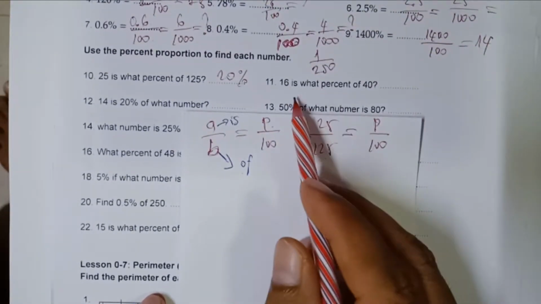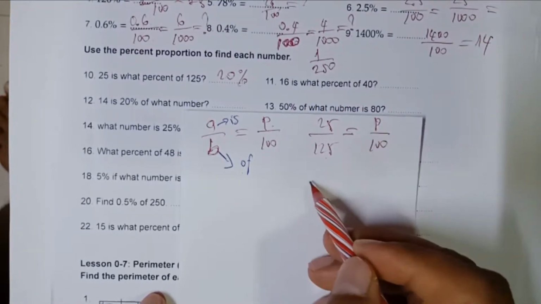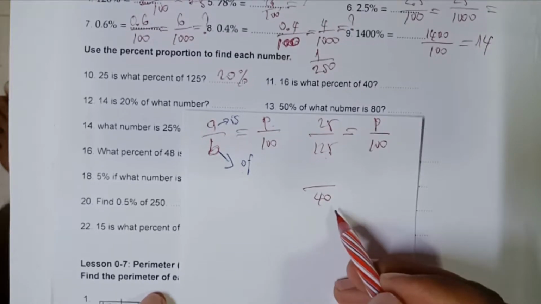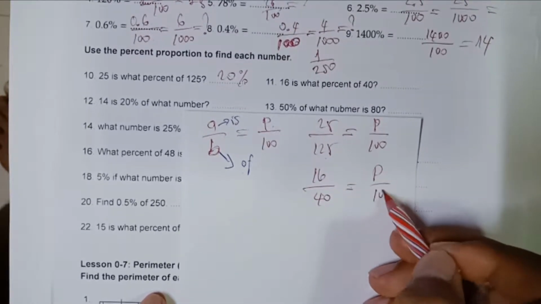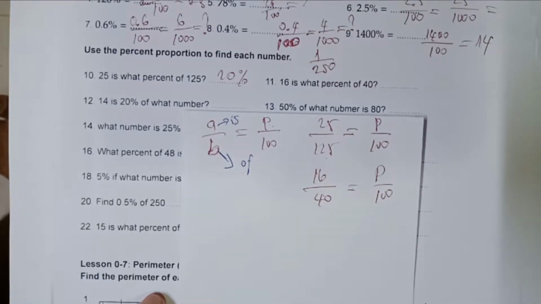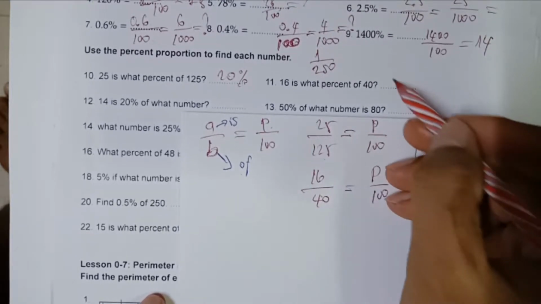And then 16 is what percent? Okay, what percent again? Off. So it seems like the 40 down here, because of the word off, and 16 up here is equal to p over 100. You can simply use 16 divided by 40, and then you times with 100. That will give you 40%.